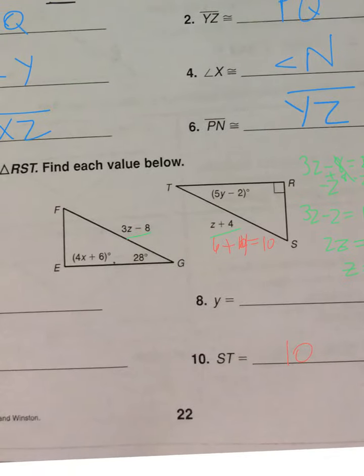Now, for the inside angles, you have 28, and you have to ask yourself, could that be the 5y minus 2 or the right angle? Well, it's definitely not the right angle. It has to be the 5y minus 2. So then I would do 28 equals 5y minus 2, plus 2, plus 2. That's 30 equals 5y. So y equals 6.